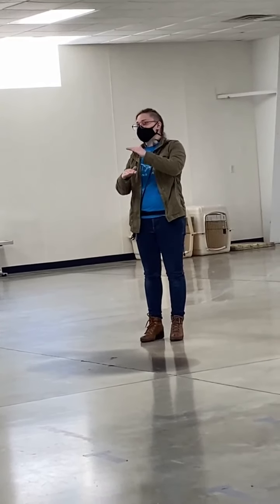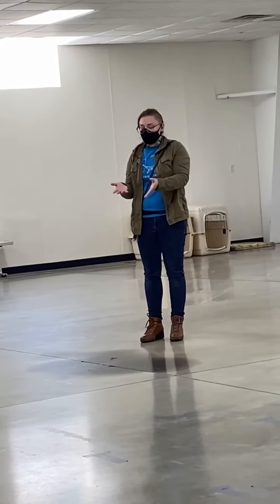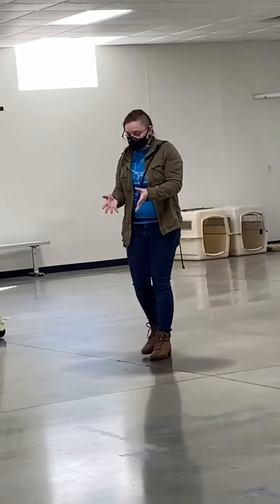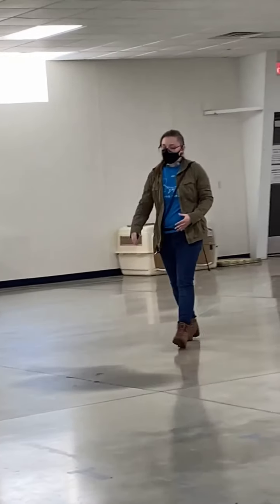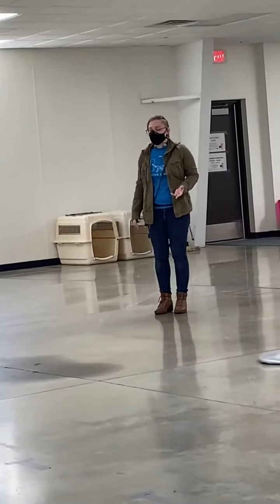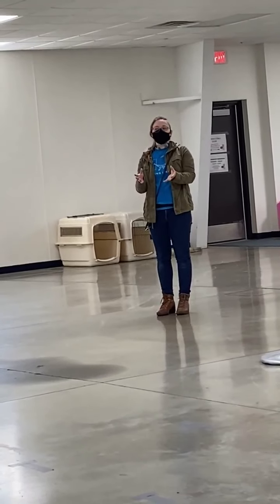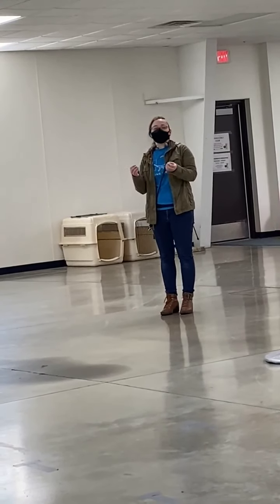Okay, great. Now I'm going to increase the distance I am from my dog. And when I increase the distance, I may have to go shorter on the duration because I'm now challenging my dog with something new. My dog might be able to stay in a down for 30 seconds if I'm right here, but if I go 10 feet away, they may only be able to hold it for 10 seconds, and that's okay.